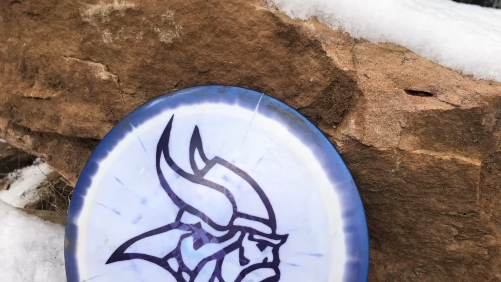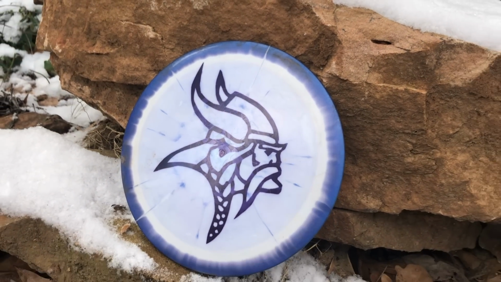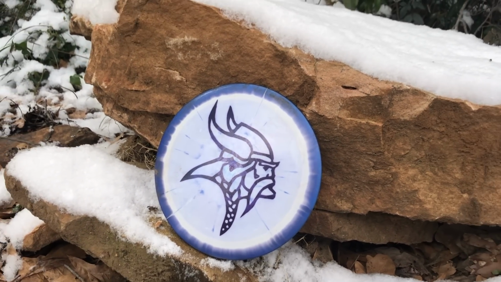The Halo Wraith feels amazing in the hand. It is notably more overstable than my Star Wraith, but that's okay. It still has that reliable high glide, a little bit of turn, so it's gonna go right when you throw it on the backhand, but then still come back pretty hard with a fade. If I have a tailwind that's gonna help carry the disc forward, I'm usually gonna pull out this Halo Wraith and let it just fly. It's probably my farthest flying forehand disc because it just naturally finds a flex line due to the little bit of turn that the Wraith has.